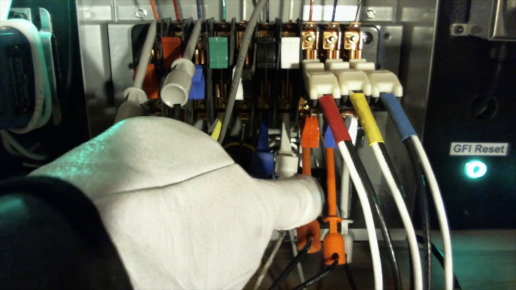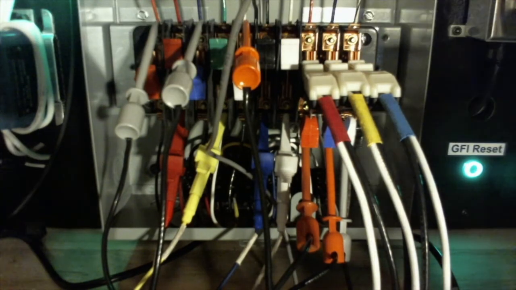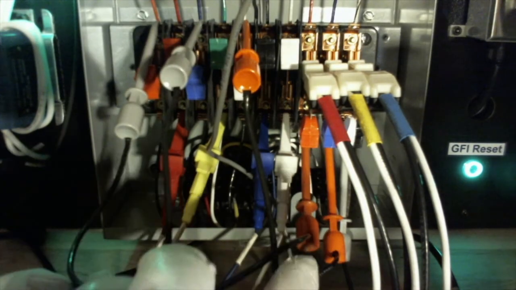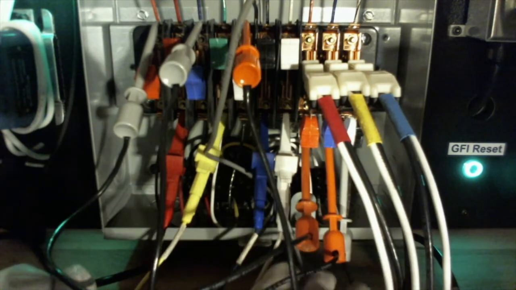So I'm going to come over from the bottom of the return on B phase to the top of the shunt on B phase. And last but not least, C phase: bottom of the return on C, where my gray is, over to the top of the shunt on C. So you go from the bottom of the returns to the top of the shunts. Okay, I've got all 3 phases done here.